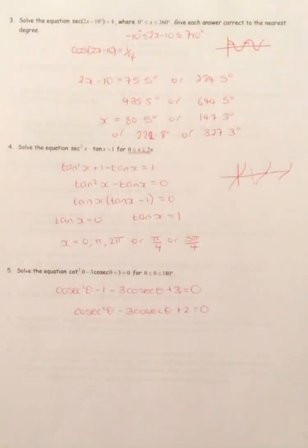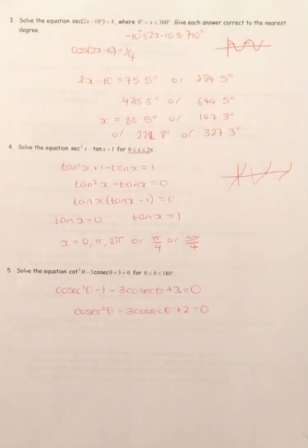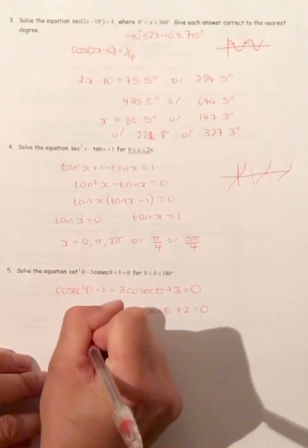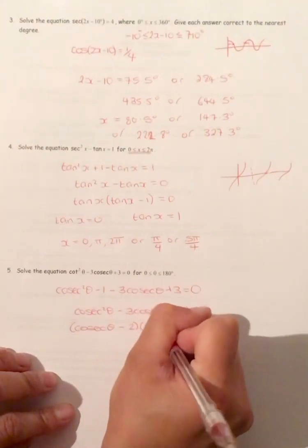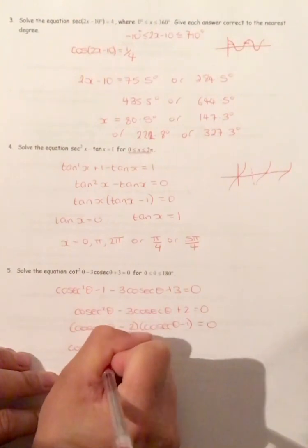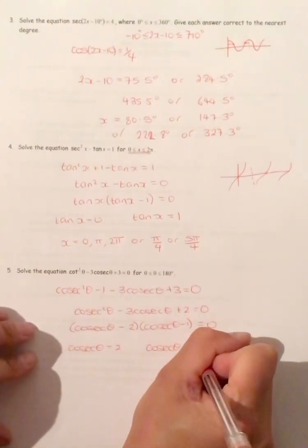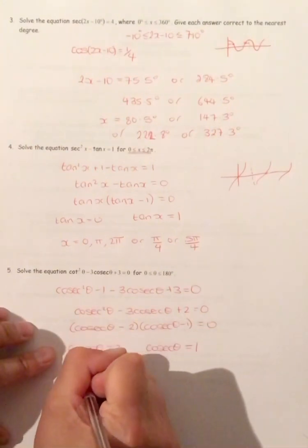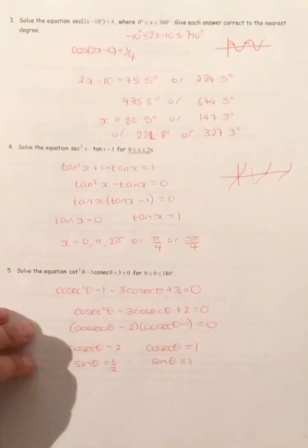So you can type that into your calculator using the quadratic equation solver with 1x squared minus 3x and 2, or you can factorise it, and it's the same as the one we did earlier. It will factorise to cosec theta minus 2 and cosec theta minus 1, giving us cosec theta equals 2 and cosec theta equals 1. So that tells us that sine theta is the reciprocal of that. So a half or 1.